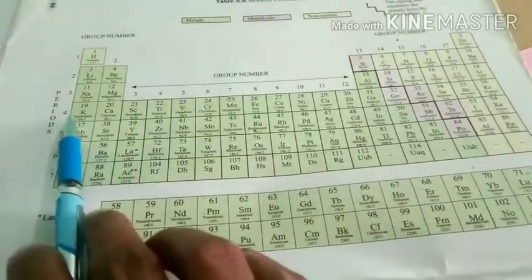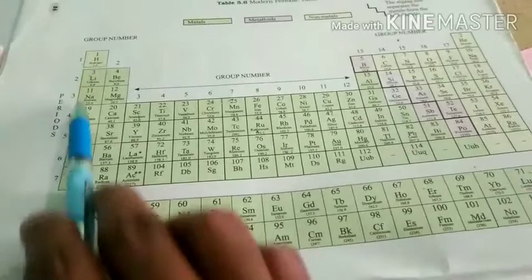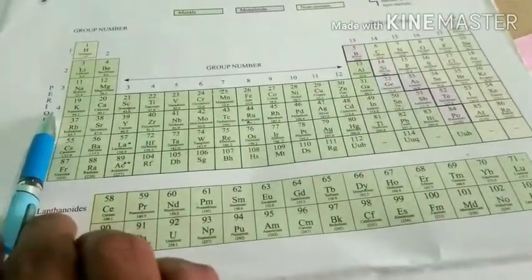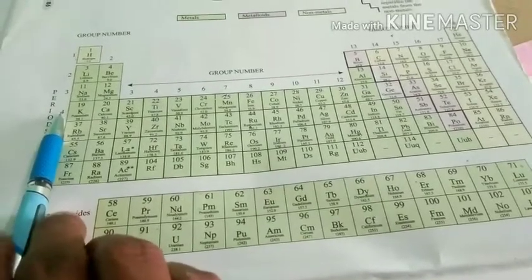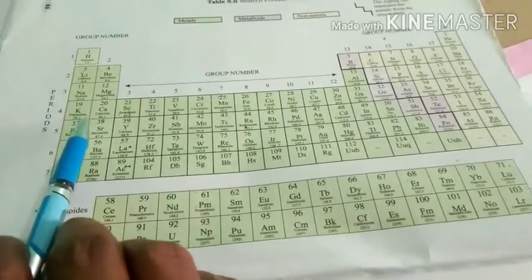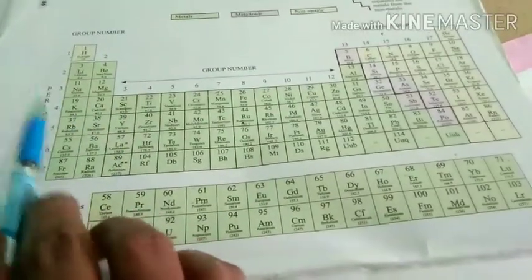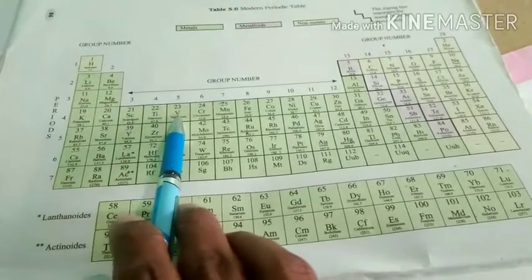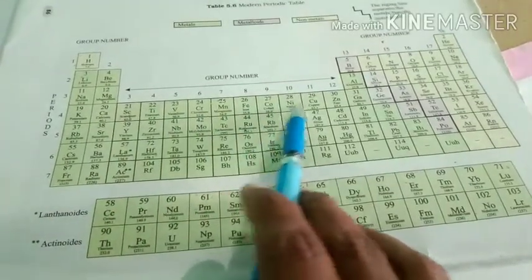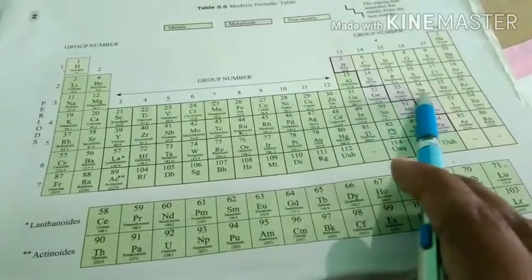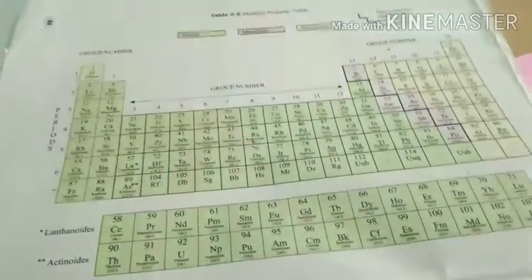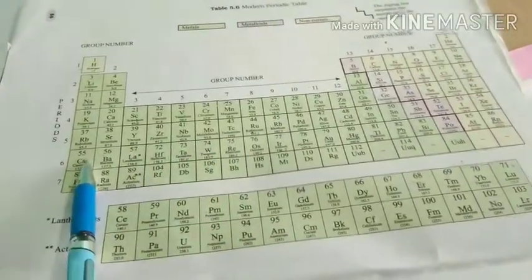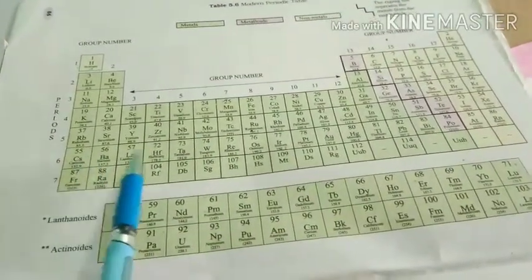These start from which period? The 4th period. Periods are horizontal rows. So these start from the 4th period. How many elements does the 4th period contain? 18 elements. 1, 2, 3, 4, 5, 6, 7, 8, 9, 10, 11, 12, 13, 14, 15, 16, 17, 18. 18 elements. The 5th period also contains 18 elements. But the 6th period contains 32 elements.